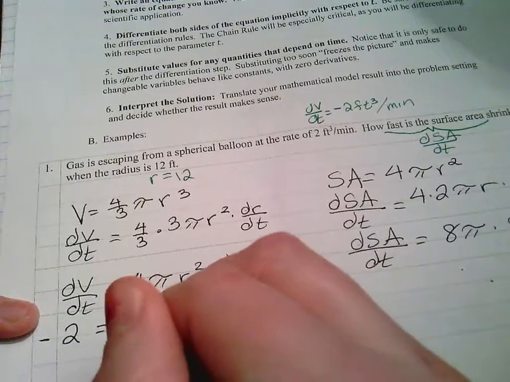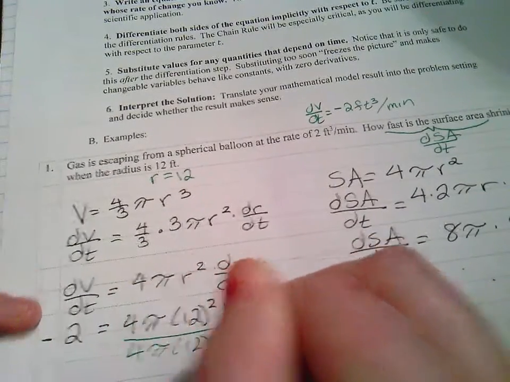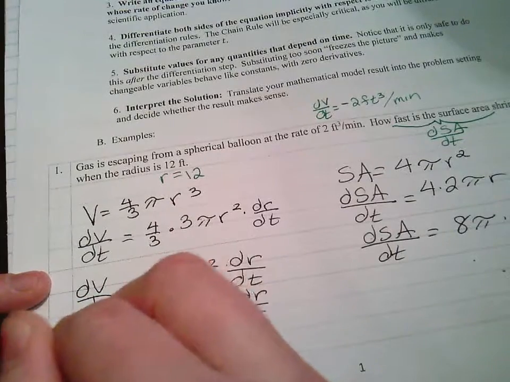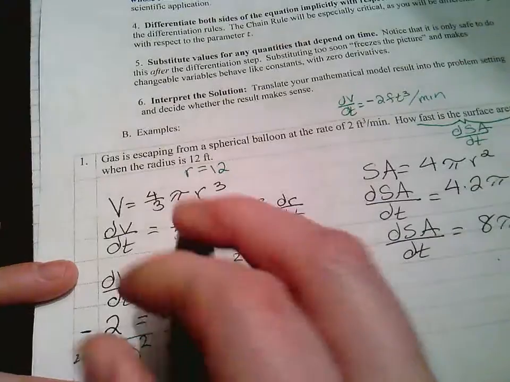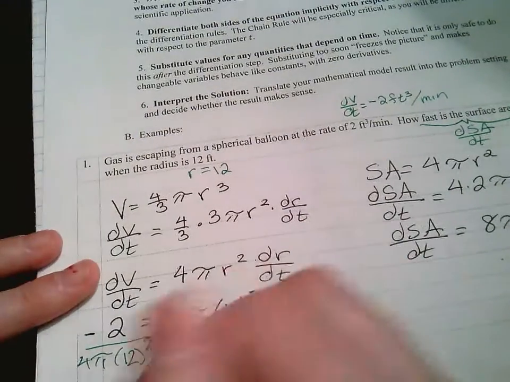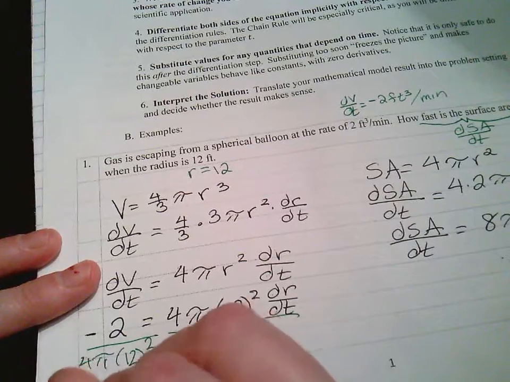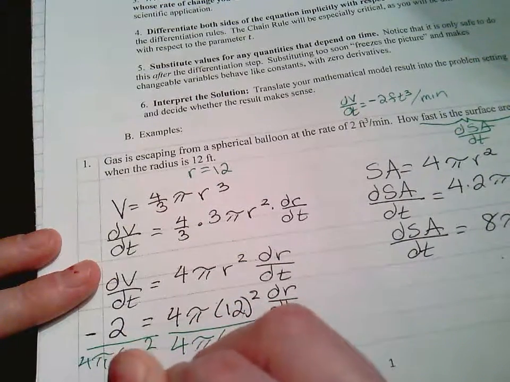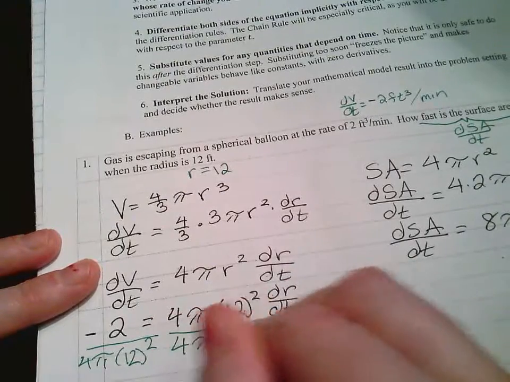After you do a little algebra here, you're going to do 4 pi times 12 squared. This is going to give you -1 over 288 pi equals dr over dt.